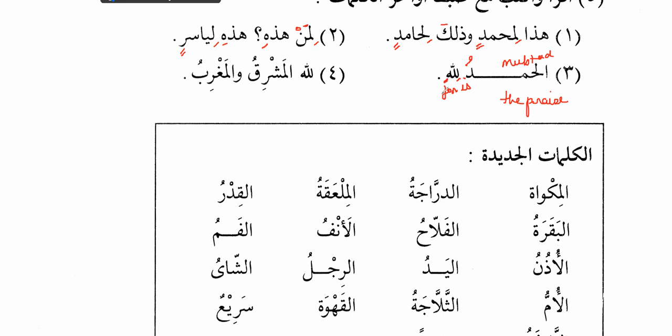That's why single kasra is for Allah. Lillahi, same. Harf jar li and single kasra because lafzul jalala is marifa always. Al mashriqu, the east, and the west. For Allah is everything that is in between east and west, that means comprising everything.